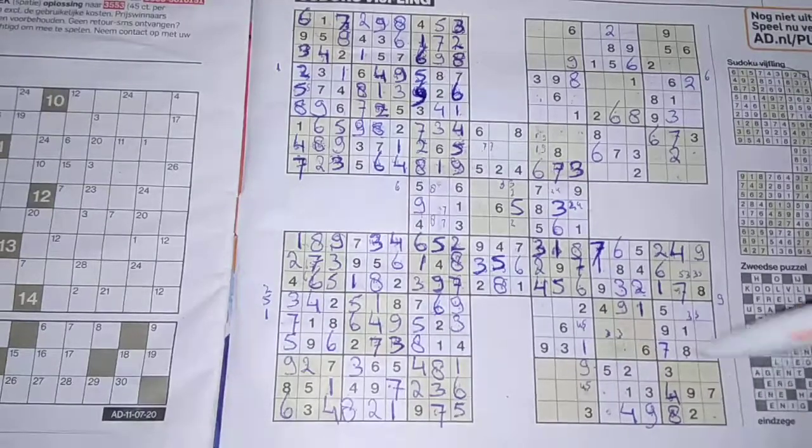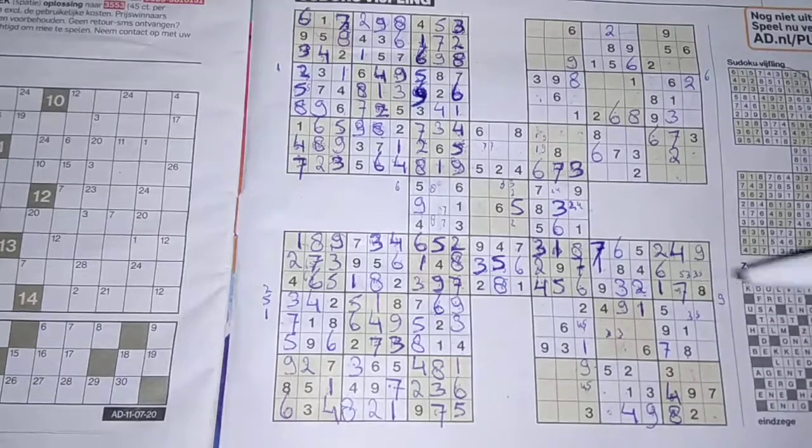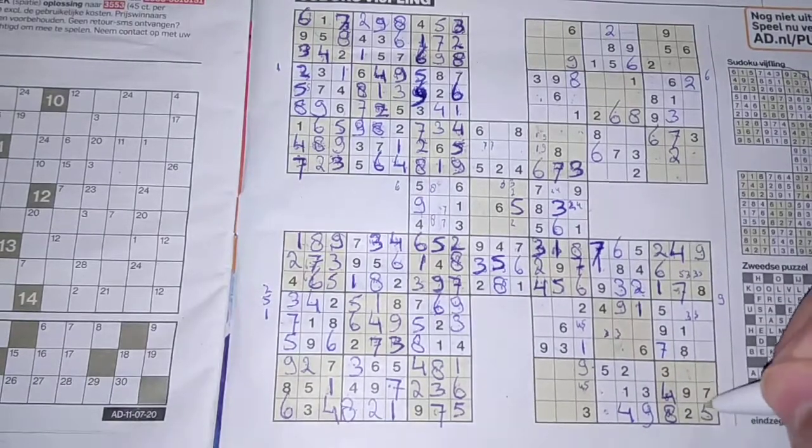3 missing numbers in this big square. One of the missing numbers is a 5. We see here 5, no 5 in these 2 boxes. 1 box left for the 5 should be there.